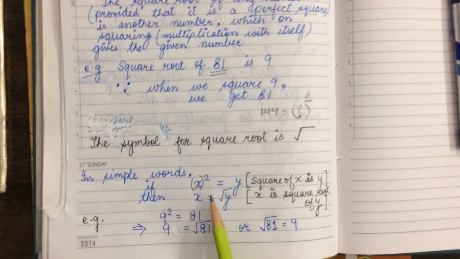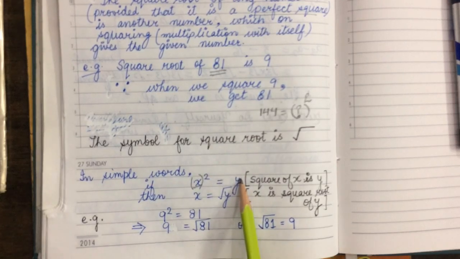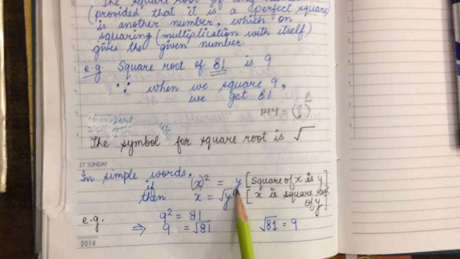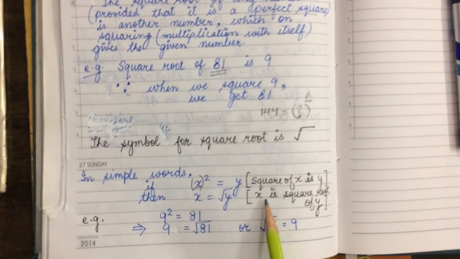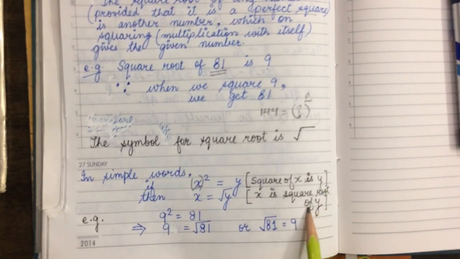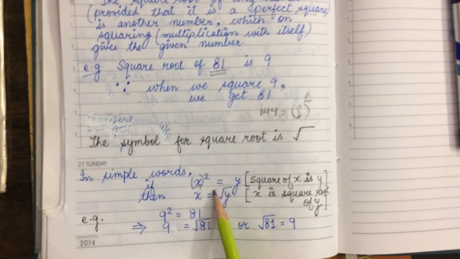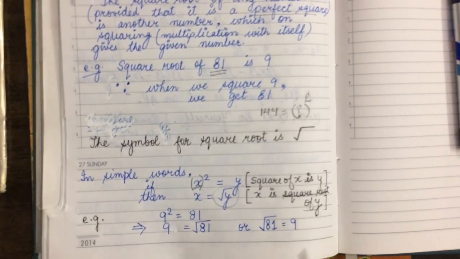So the opposite. This is what I said. This square operation has been transposed to the other side. And when it will be transposed to the other side, it will become square root. And this will be read as x is square root of y.